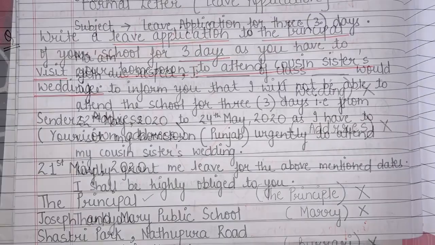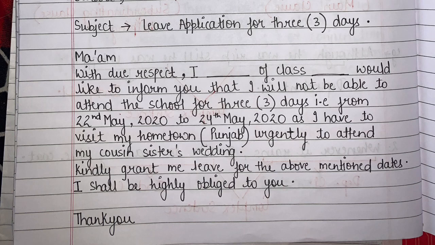Now let's talk about the subject. In the subject, it is already given in the question that you have to write a leave application for how many days? Yes, correct. You have to write for 3 days. Now let's talk about the content. Before the content, you will be writing the salutation, that madam, okay? Then we'll start the content. With due respect, I dash, here your name will come. I dash of class dash, your class and section, would like to inform you that I will not be able to attend the school for 3 days, right?